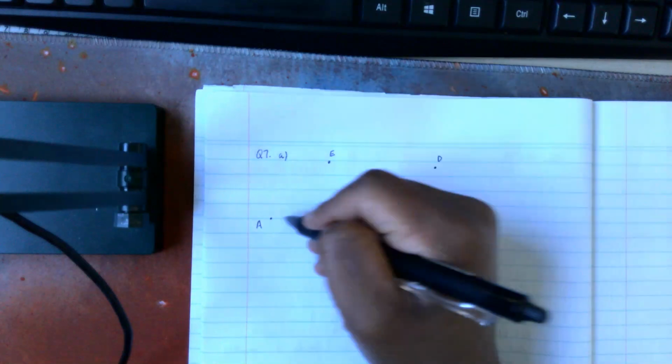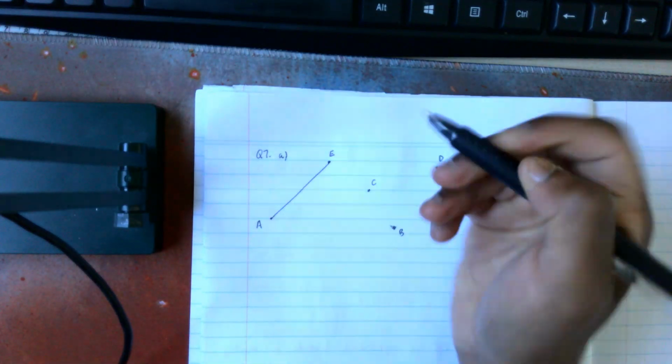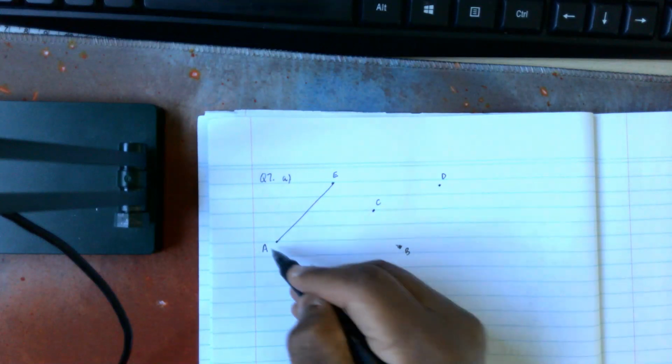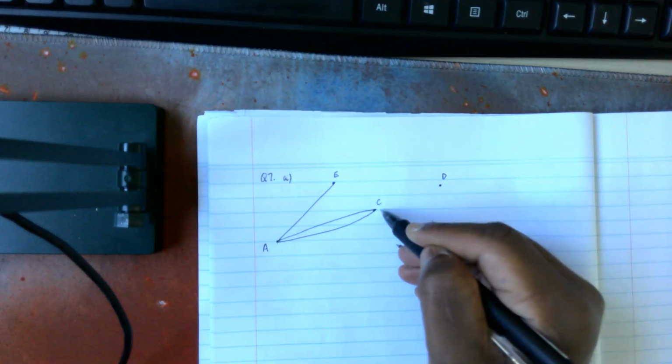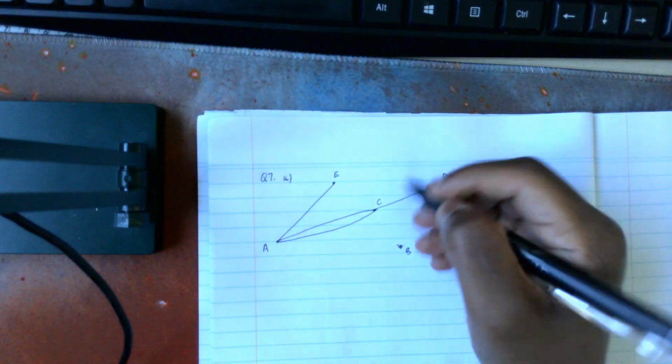Alright, so we've got one line connecting them to the C, one.